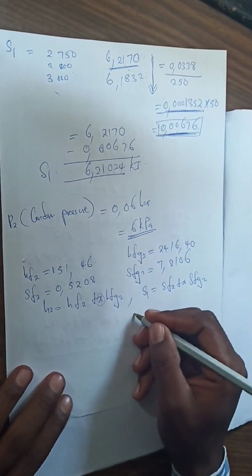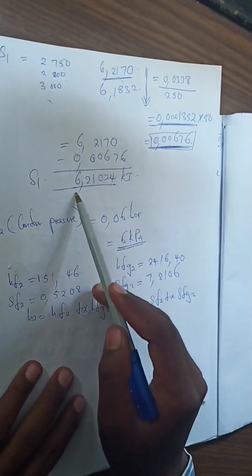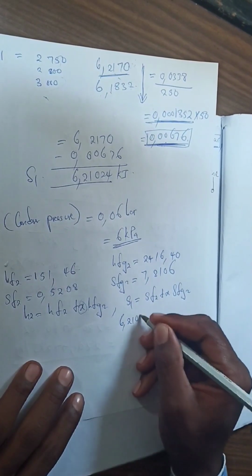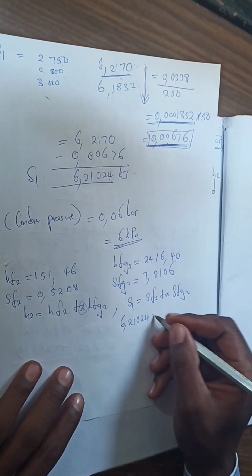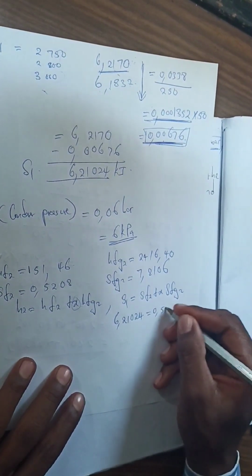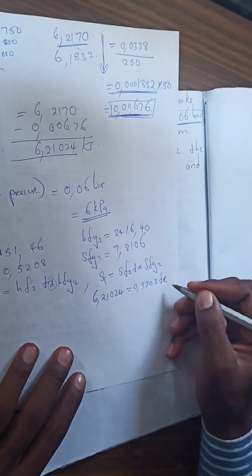So here we are going to write our S1. Our S1, we are having it here. This is 6.21024, which is equal to our SF2, this one, 0.5208 plus x, which we are in need of here.